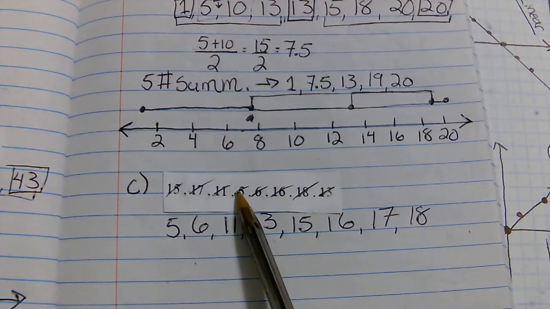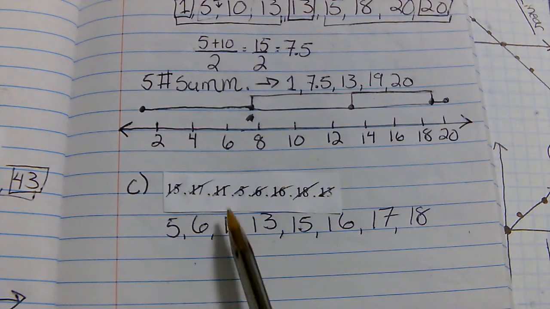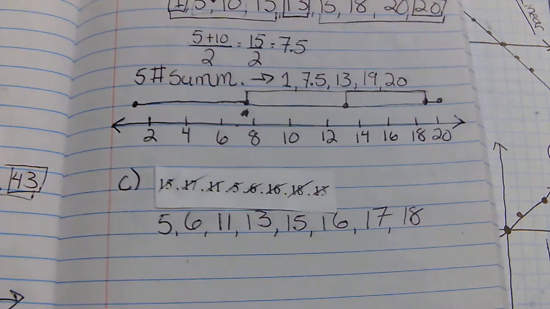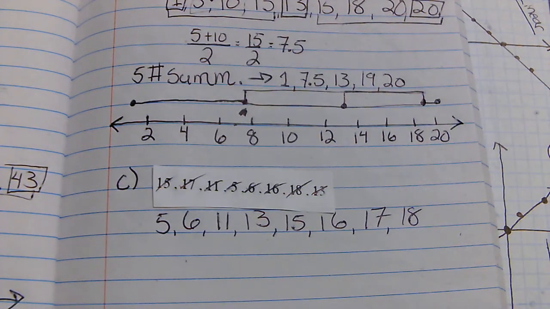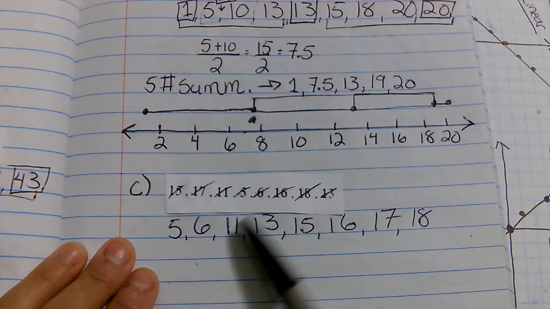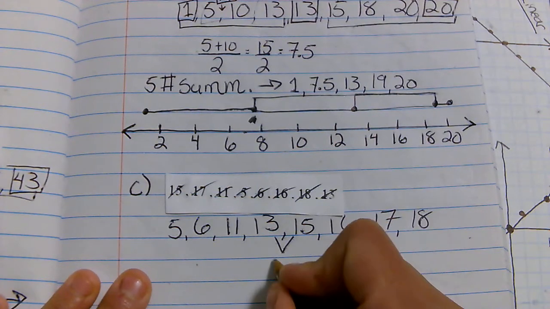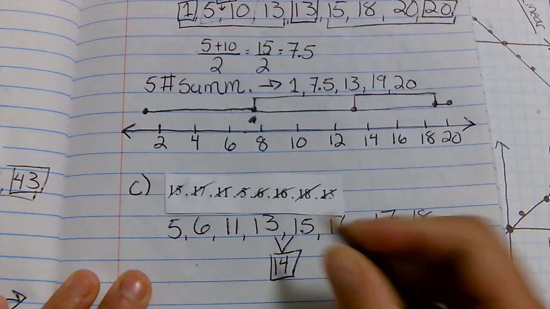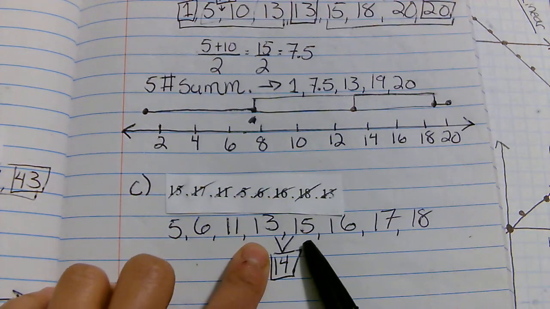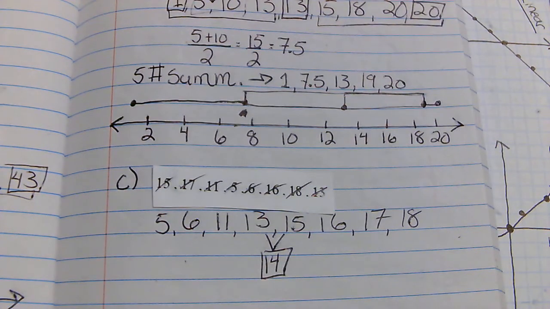1, 2, 3, 4, 5, 6, 7, 8. Okay, so I've got 8 values. That means I'm not really going to have a middle value, so I'm going to have to figure it out. So 1, 2, 3, 4. That one's pretty easy. My median would have to be 14. You could add them together and divide by 2, but you know that 14 sits right in between.